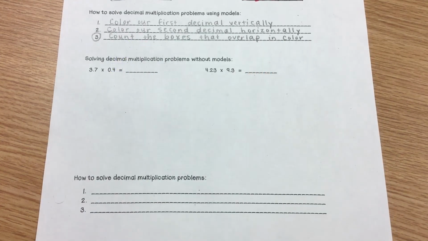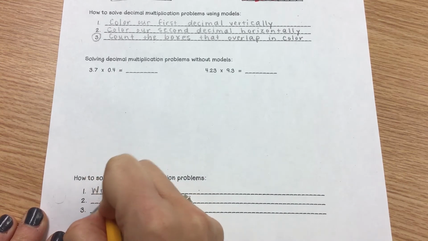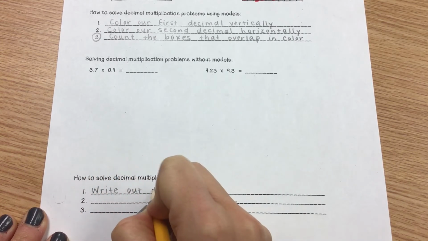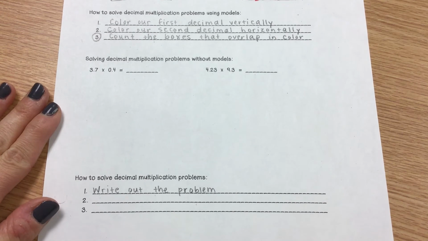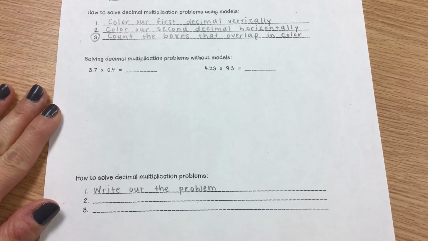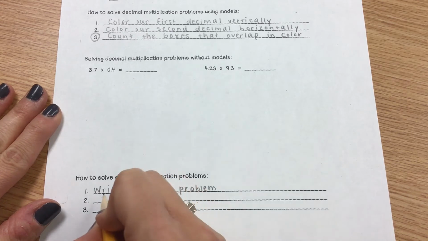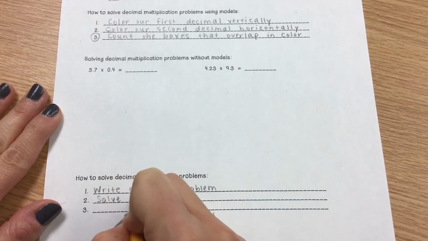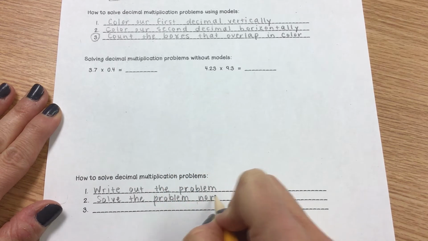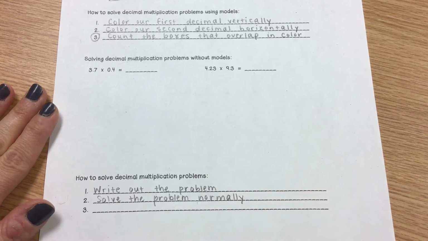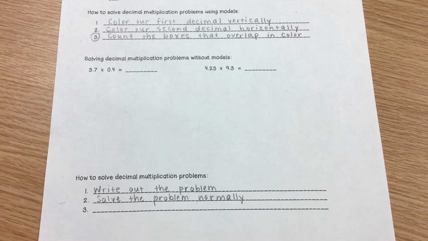So now we've moved on to our notes for how to solve multiplication problems using standard algorithm. The first step we need to do is to write out our problem. And of course you do that just the regular way you're used to doing it. And then you are going to solve the problem normally. And then here is where the magic is going to happen for multiplying decimals.